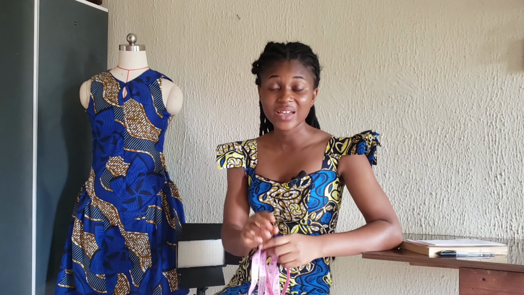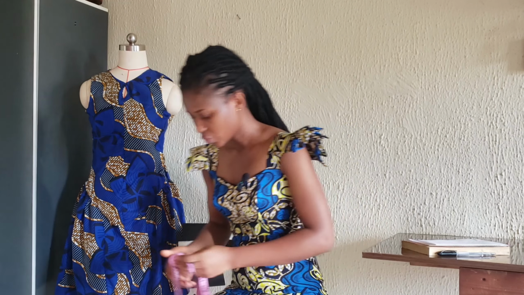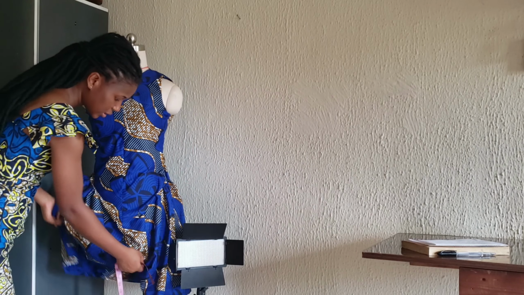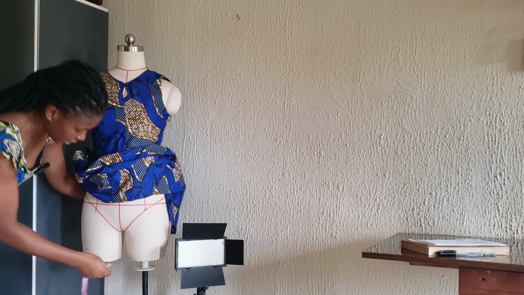Alright? Now we're going to talk about the yardage you need for your palazzo pants. If you want to make palazzo pants, not really wide leg, but just very minimal and smart for working facilities, what you need is the waist measurement, the hip measurement, which is here, and your lap measurement. This is what I mean by the lap measurement.